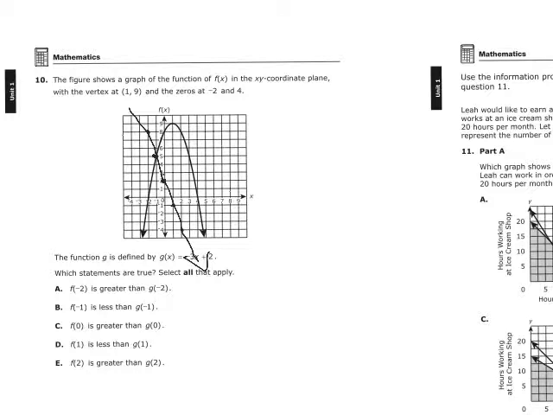So then which statements are true? Select all that apply. So f of -2, so I'm going to change colors here. f of -2, the f function, is greater than g of -2. So that would be this spot. Well, we know that that's not true because f of -2 is down the bottom here, and that's less than. So that is not a true statement.